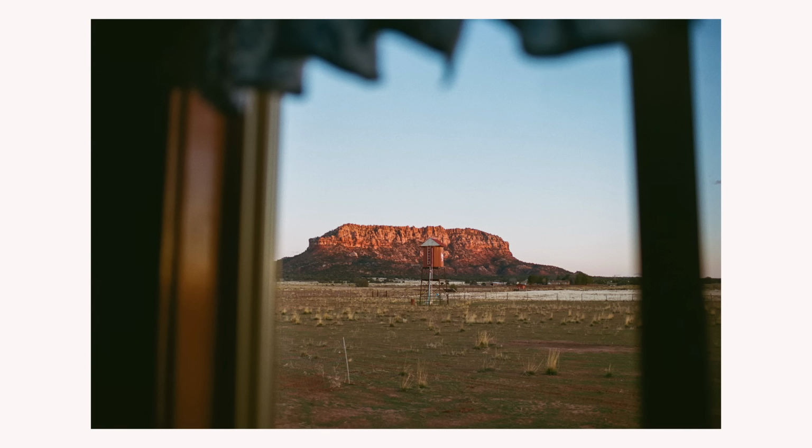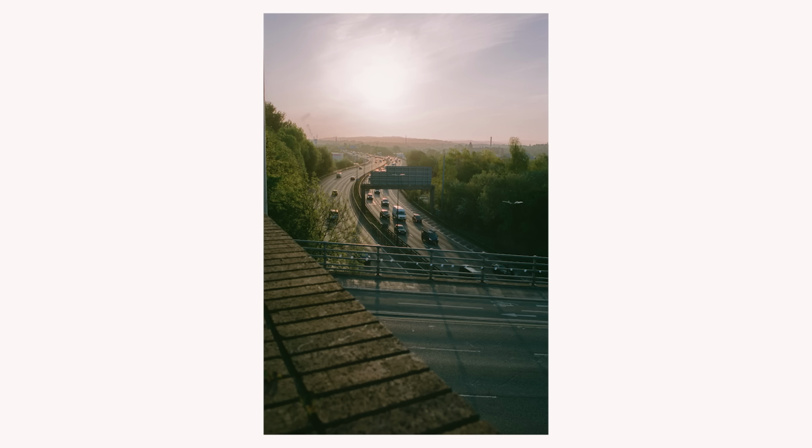You can see this again with this photo out in the desert. By including the window frame and the top of the curtain, it puts you inside the house. It's not just a photograph of a landscape, there's some more context to the photo, and it feels like you're looking through the window.